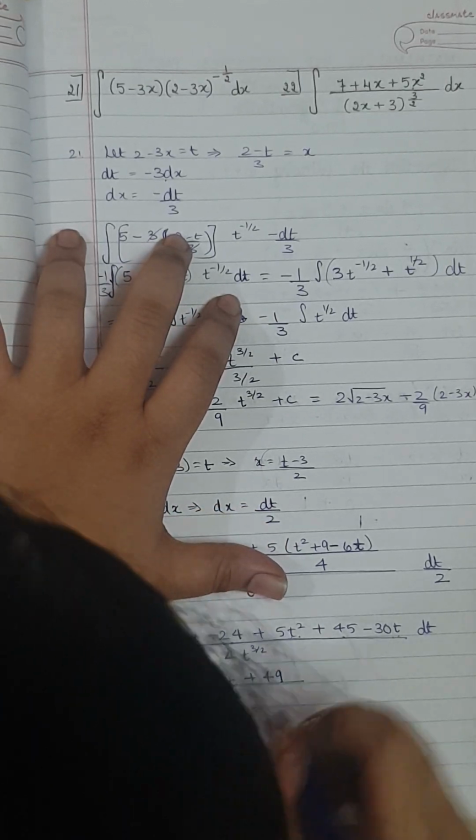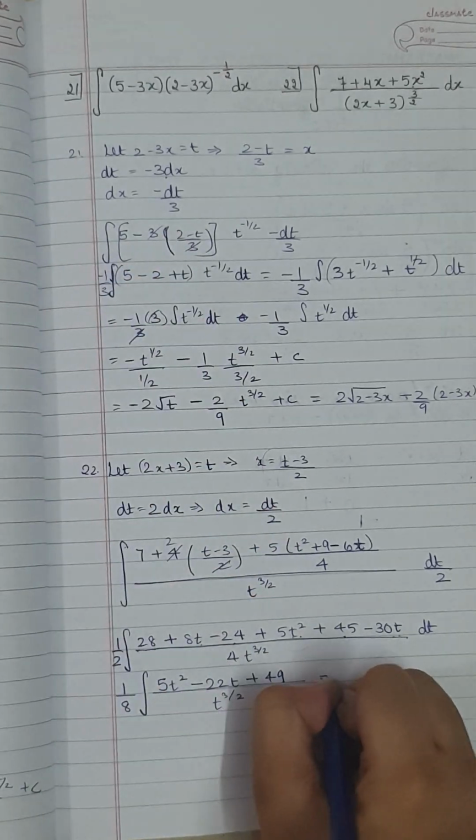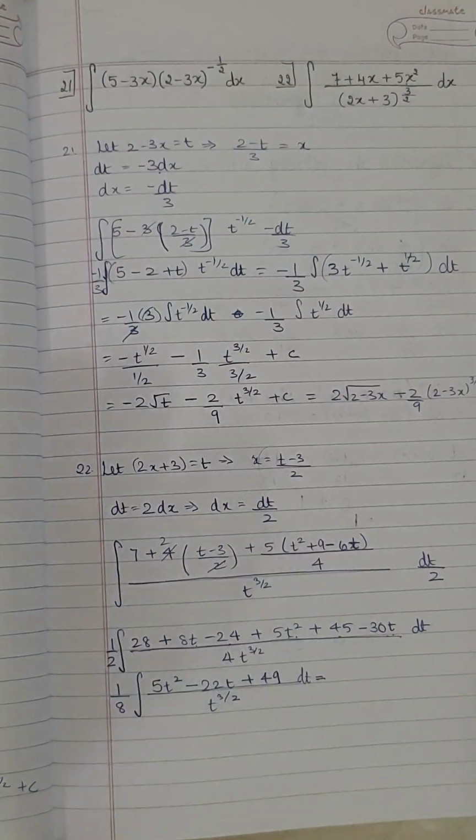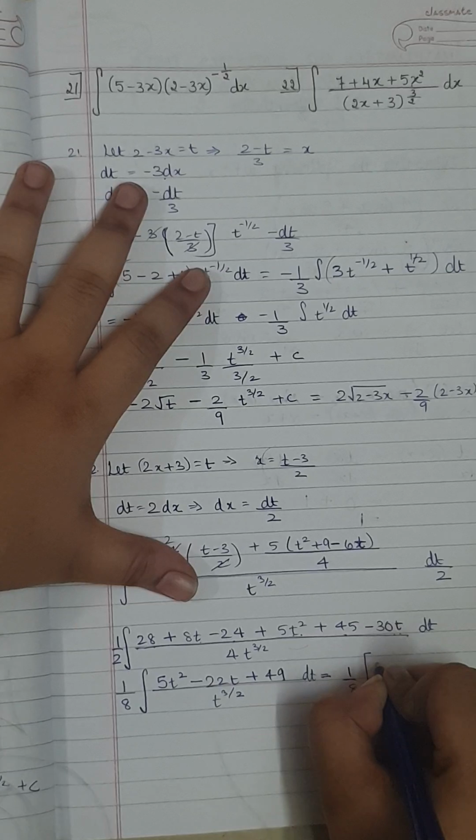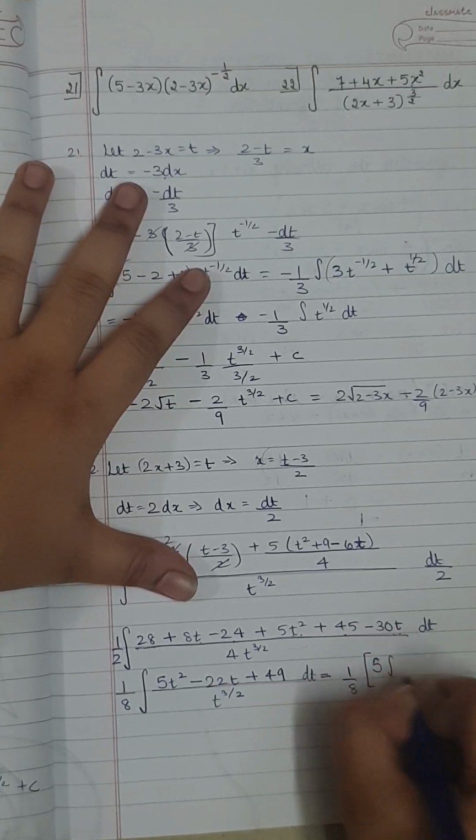Now we'll integrate this term, breaking down the whole thing, 1 by 8 into 5 integral.